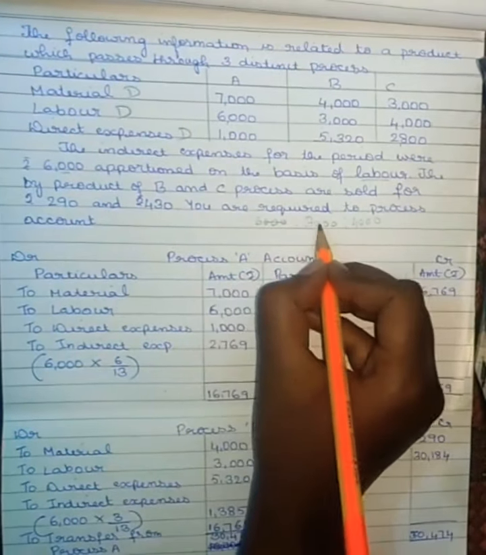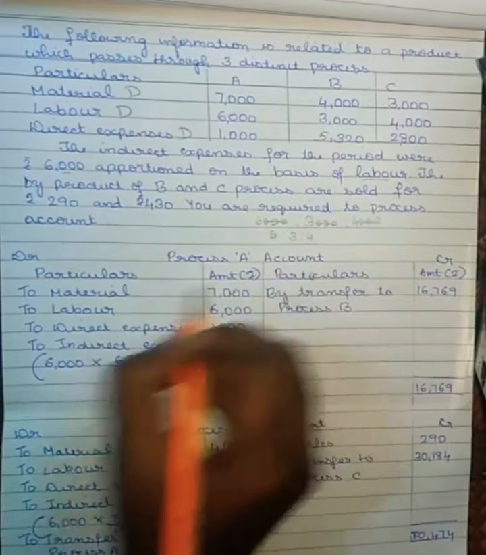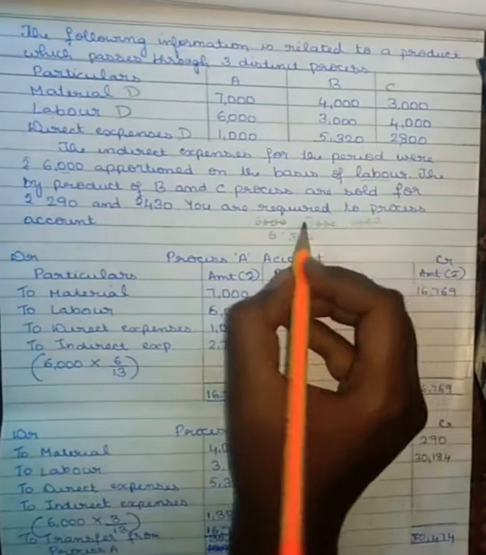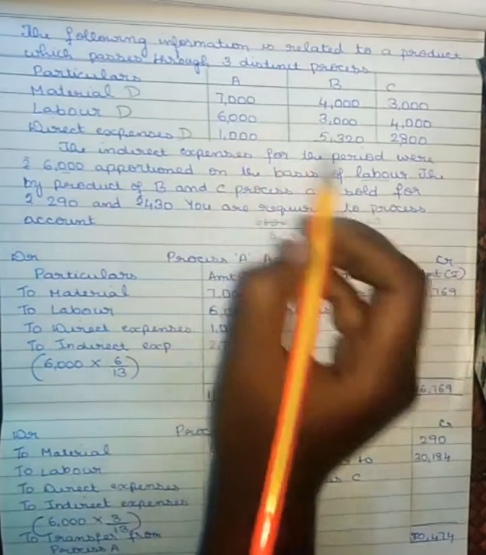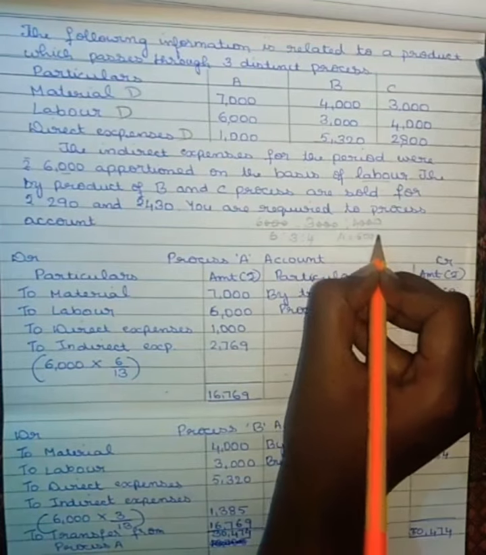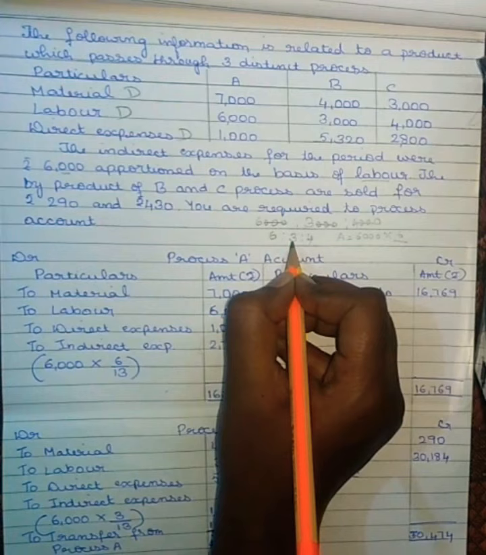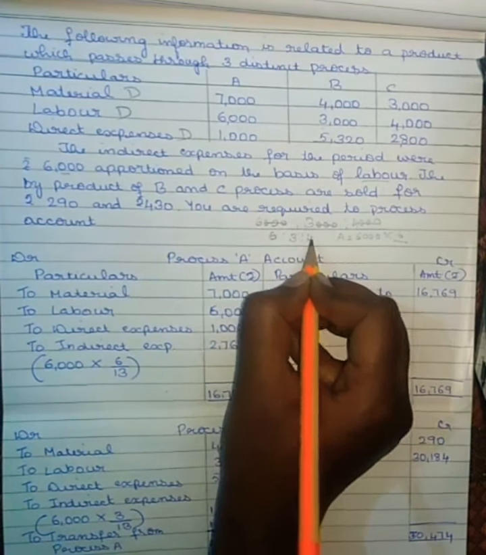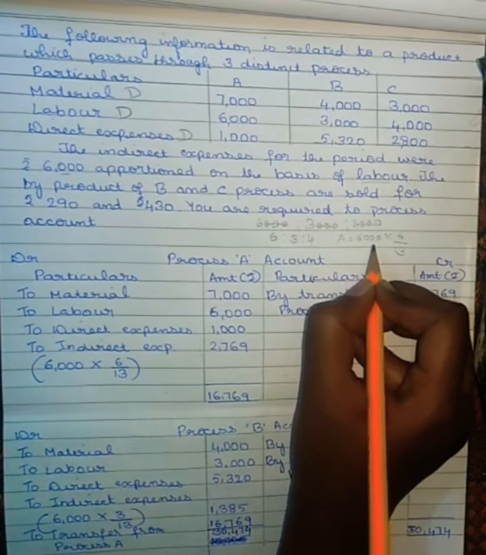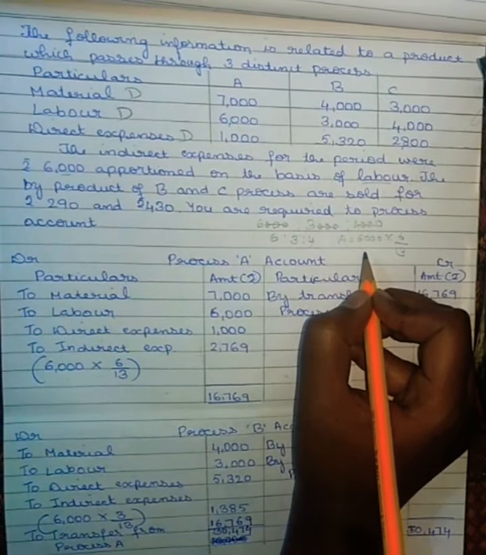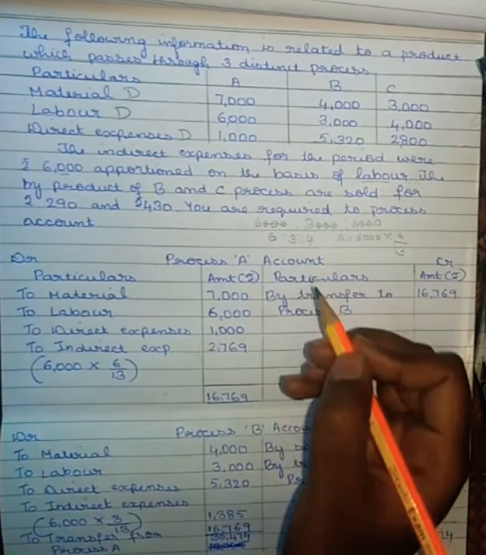Now I'll cancel these zeros. So what is the apportionment? It is 6 is to 3 is to 4. Okay. Now how do we calculate for process A? The value of labor is 6,000. So 6,000 into 6 divided by the total. What is this total? 6 plus 3 is 9, and 9 plus 4 is 13. If you do this, we will get the value for process A. Similarly, we need to do the calculation for process B and C. As and when we move on, I will tell you how exactly to go about this.